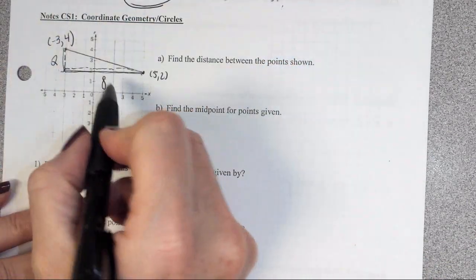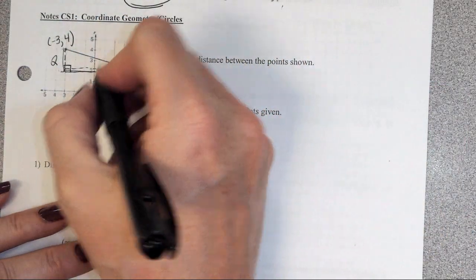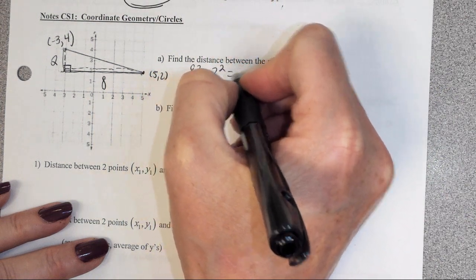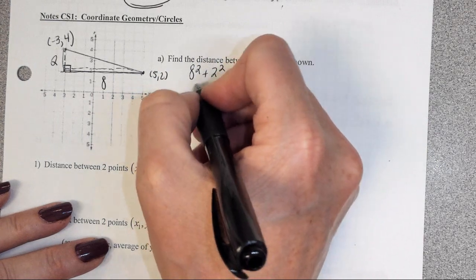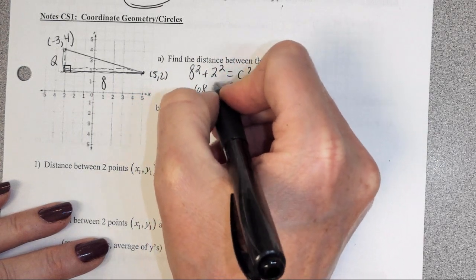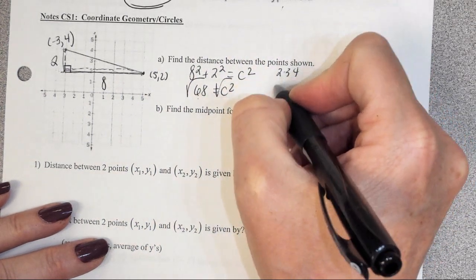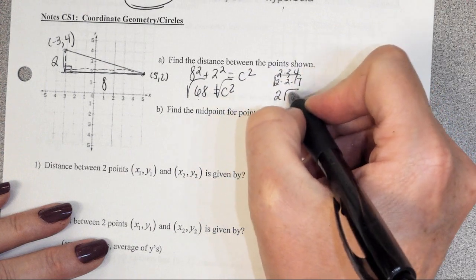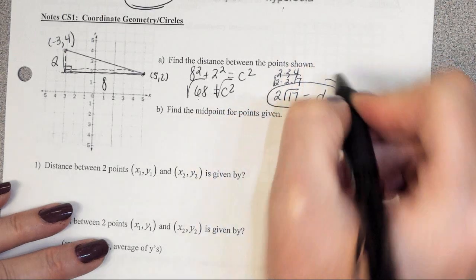What's the distance from here to here? 2. So if I want to find the distance between those 2 points, I can just use the Pythagorean theorem. I can do 8 squared plus 2 squared equals c squared. So 8 squared is 64 plus 4 is 68. Take the square root. I know 68 is 2 times 34, which is 2 times 2 times 17. So it's going to be 2 radical 17. That's going to be the distance between those 2 points.